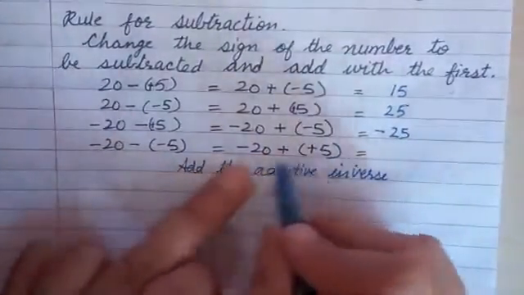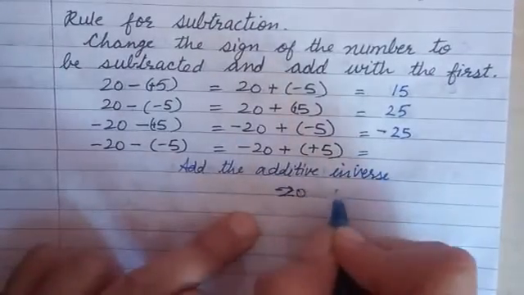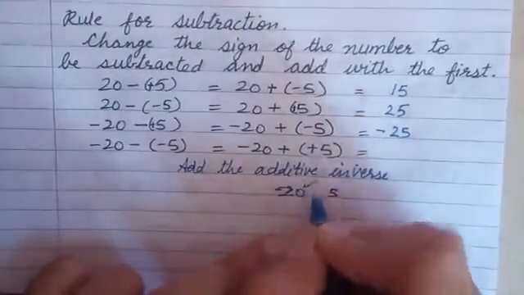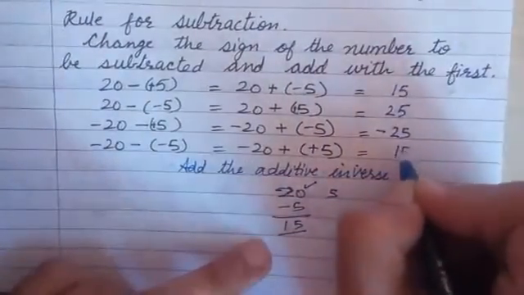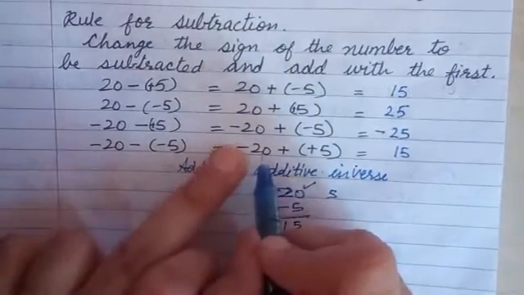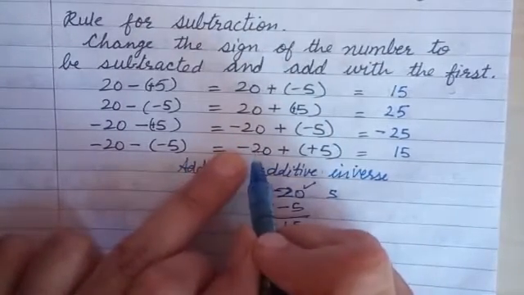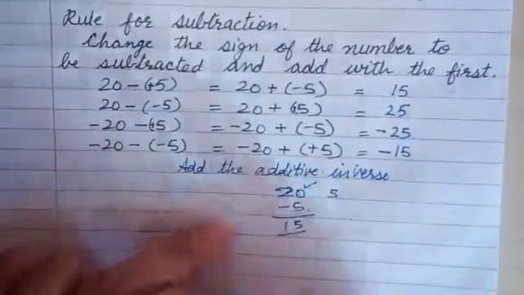Now different signs are there. Ignore the signs, 20 and 5. Look for the greater. Subtract smaller. And then put the sign of the greater number. Here 20 is greater than 5. In front of this 20 is a minus sign. So answer will have minus sign before it.